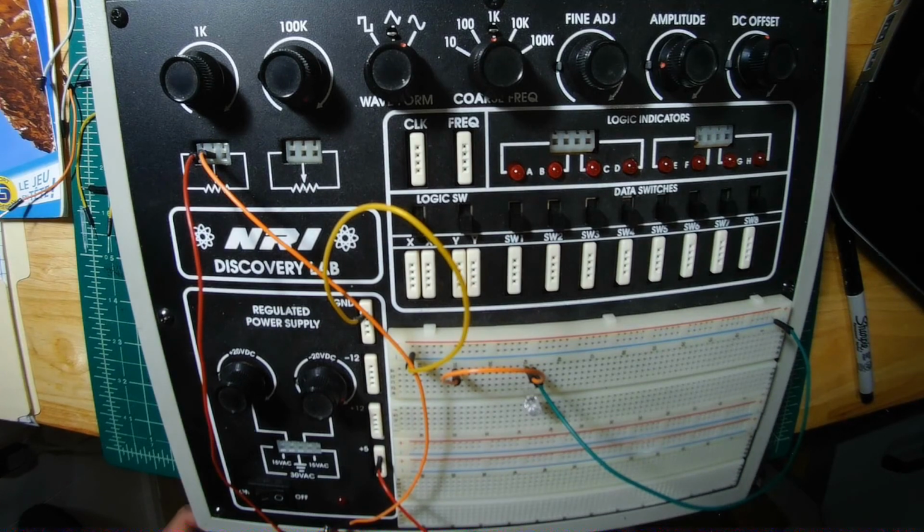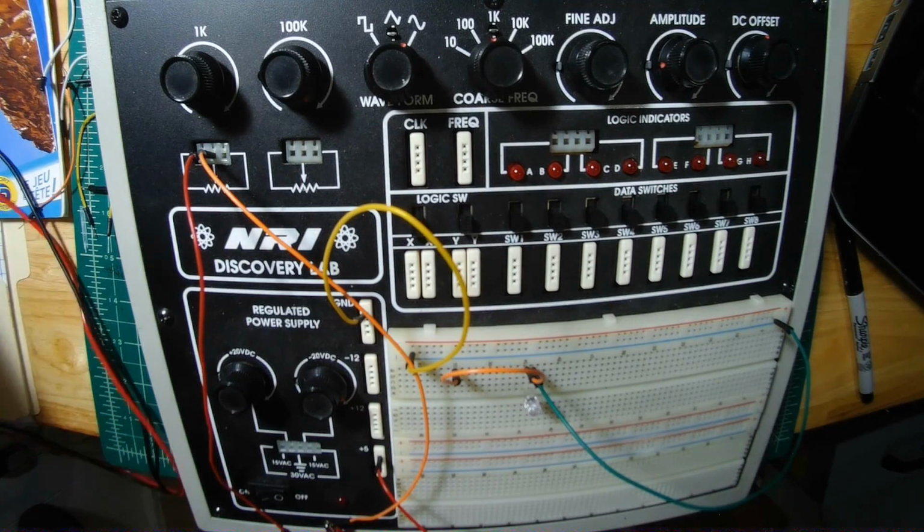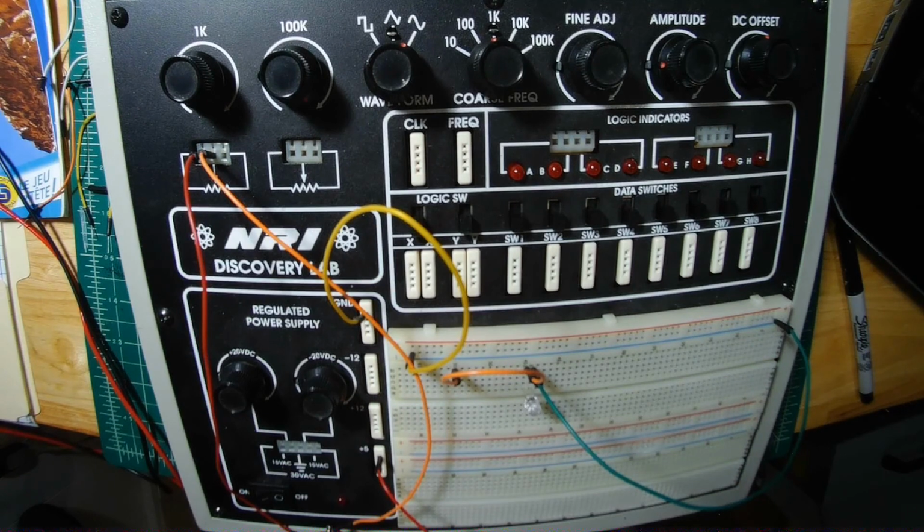Okay, so I'm gonna stop here, and I will make more. I think the next one I do, we're gonna see how to turn on an LED using a transistor. Pretty cool, huh?